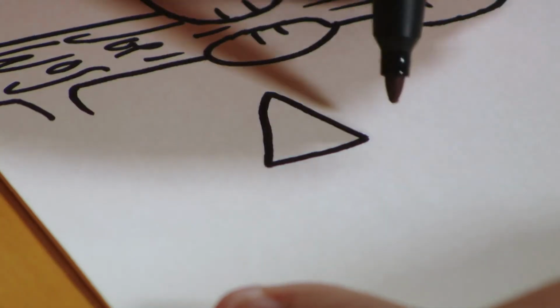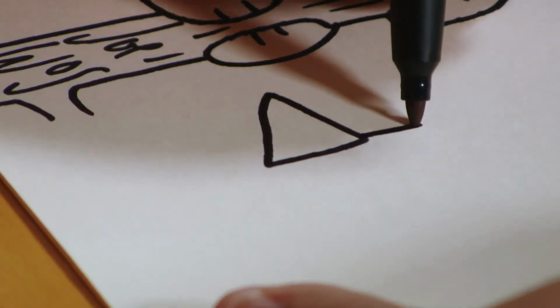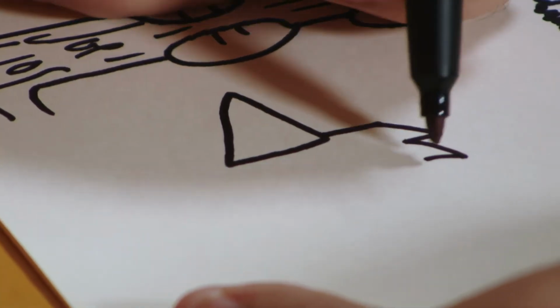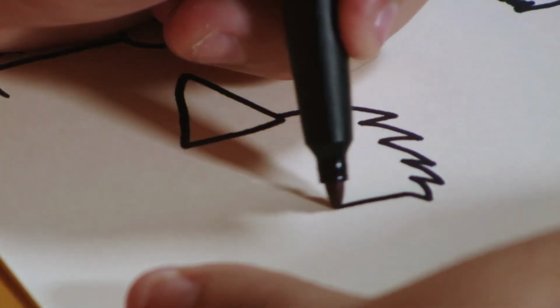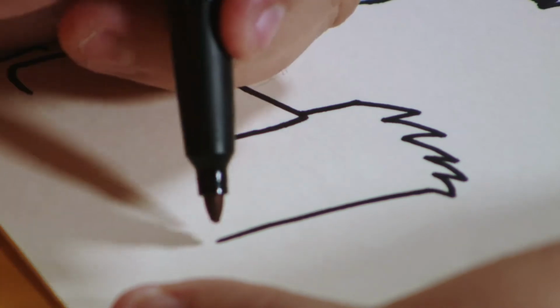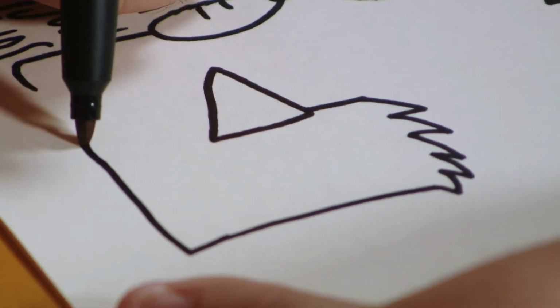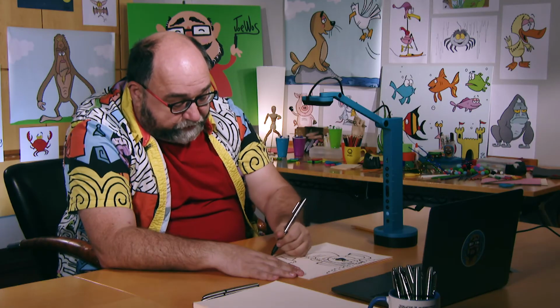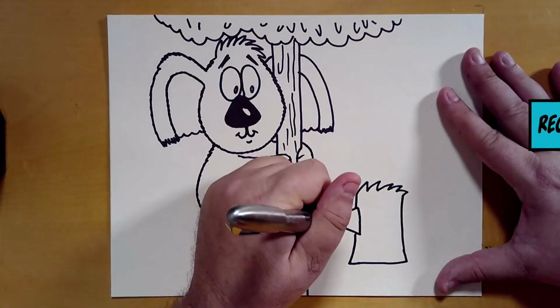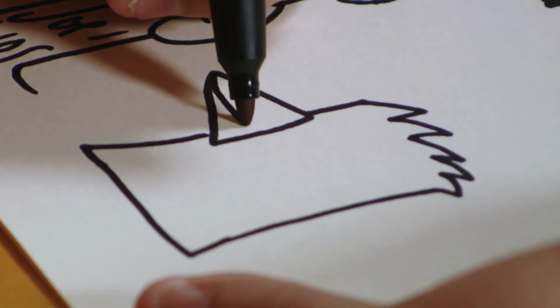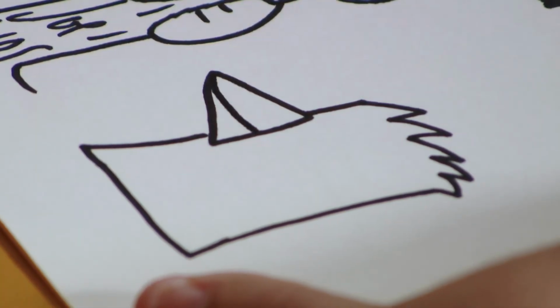Now for the head, come up. We're going to add a feather texture this time. And then down, over, and up. Sort of a square or rectangular shape, isn't it? We're going to add a little line on the beak like this to form the mouth.